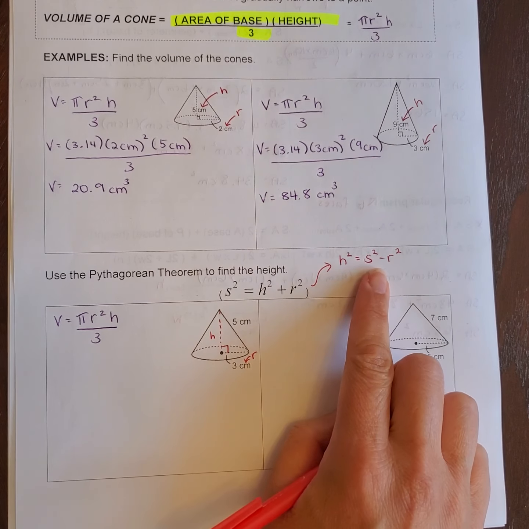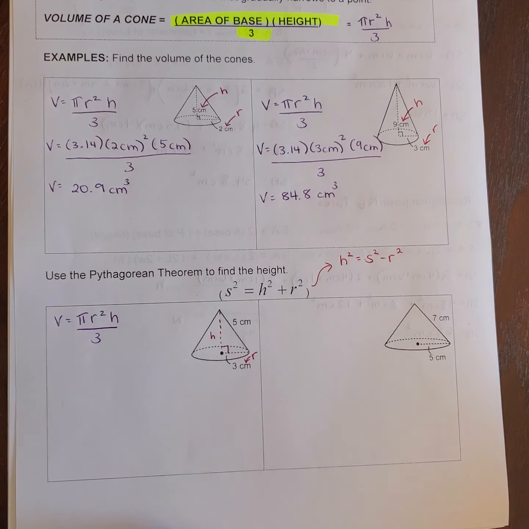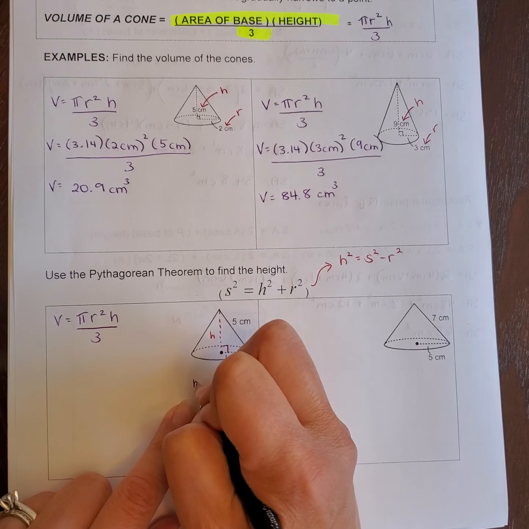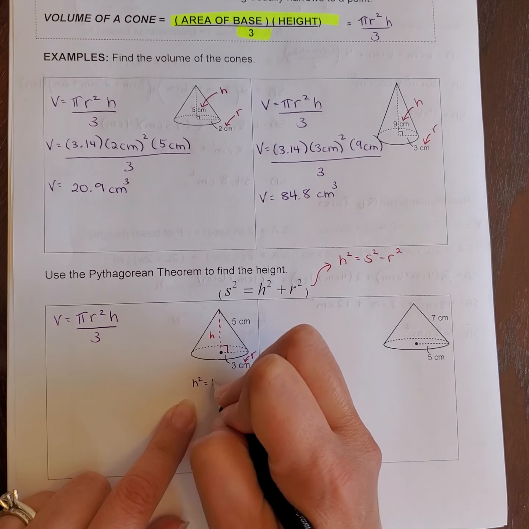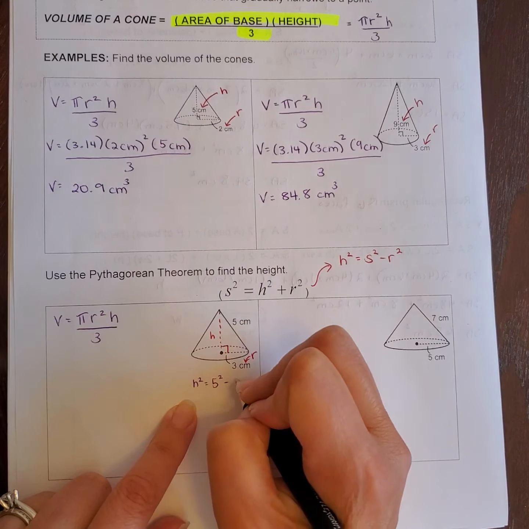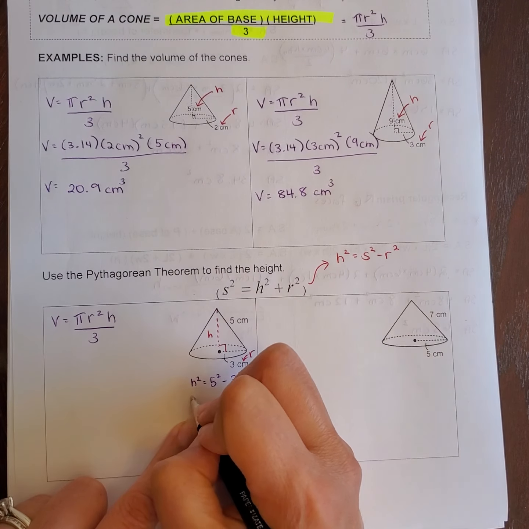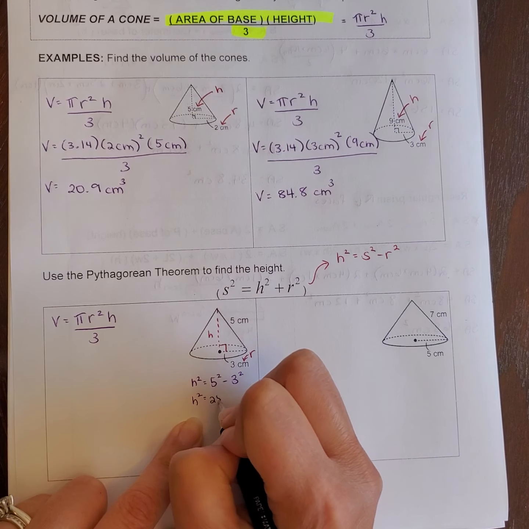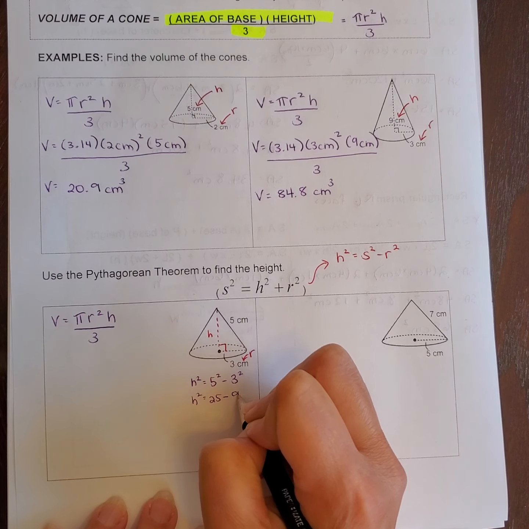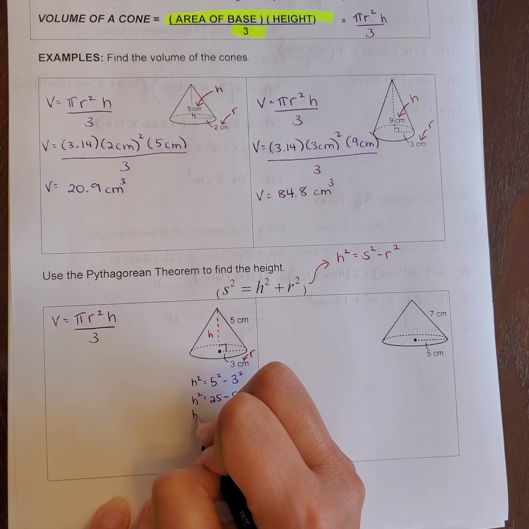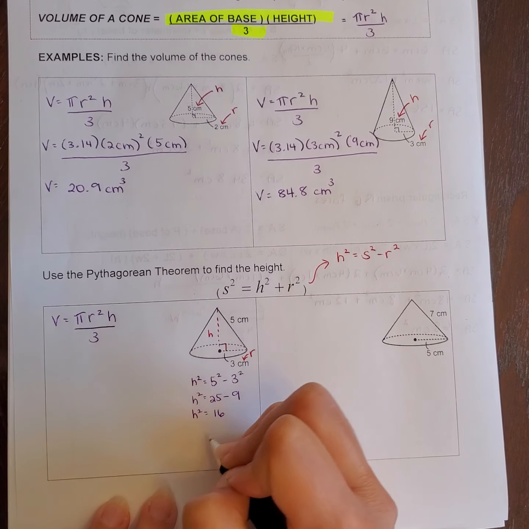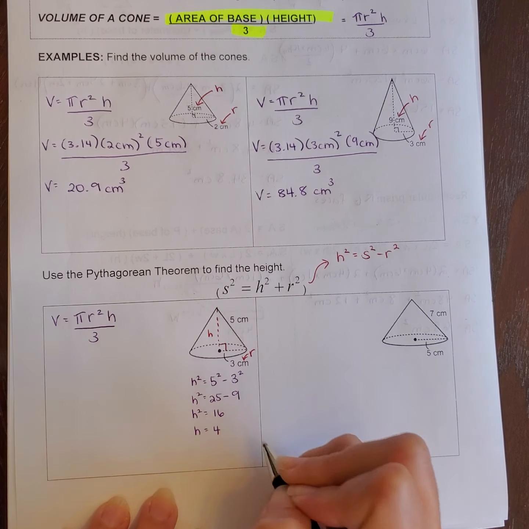So I'm just rearranging it and I will do my calculation. So h squared is equal to 5 squared minus 3 squared. These numbers are coming from this triangle. So height squared is equal to 25, take away 3 squared, which is 9. H squared is equal to 16, which means h is 4.